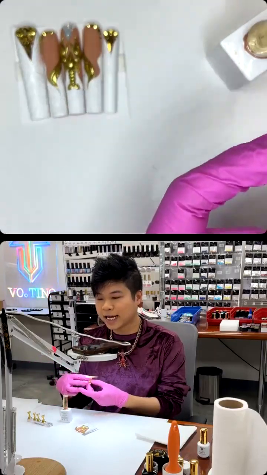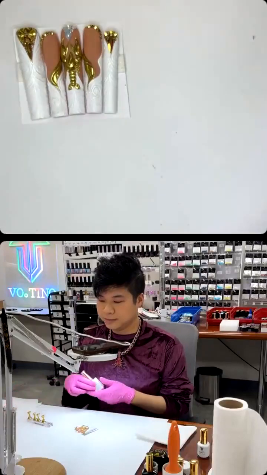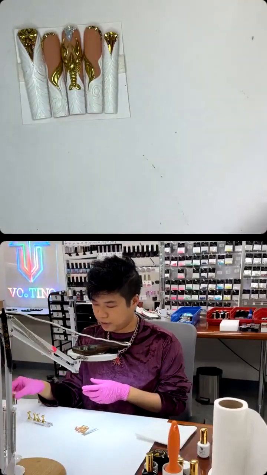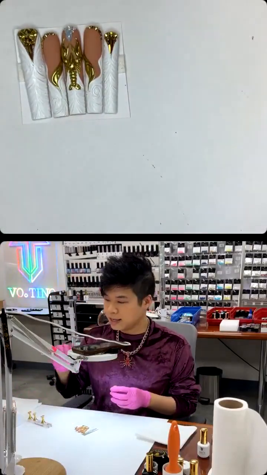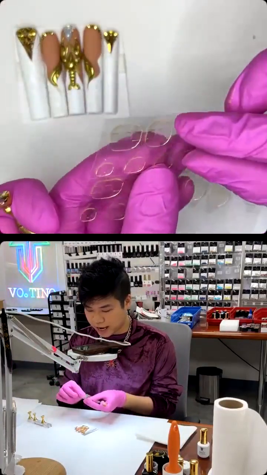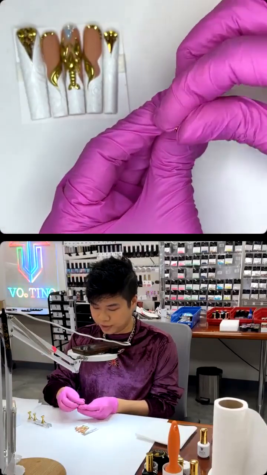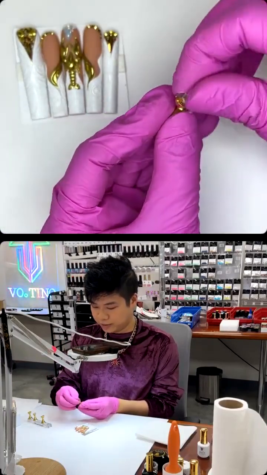Cure this, 60-second cure. Okay. And I know that later I'm going to show you another nail, so might as well put nude on that nail now. Ten nude is what I chose.